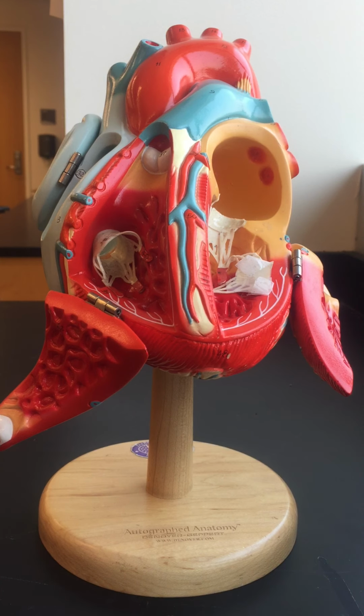So this is a circuit that you need to become very familiar with. What is oxygenated, what is not, what are the major parts of it? It's a major characteristic of mammals.